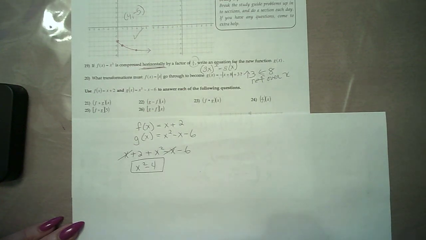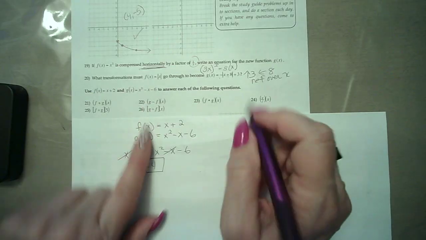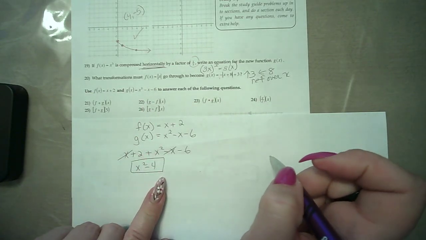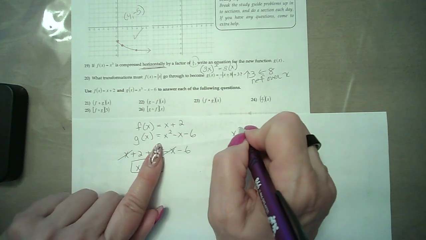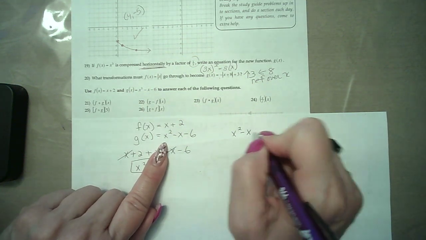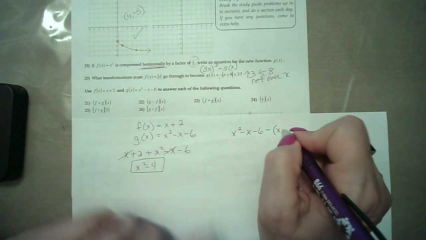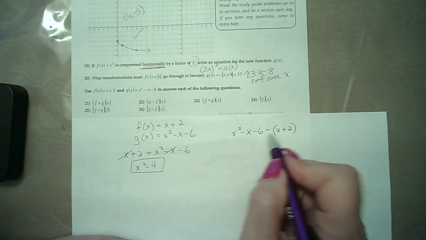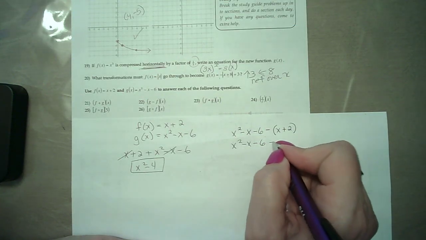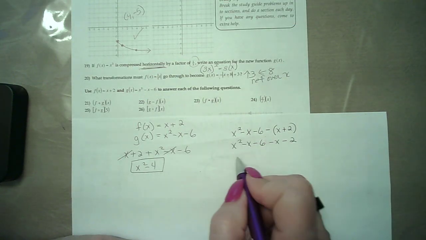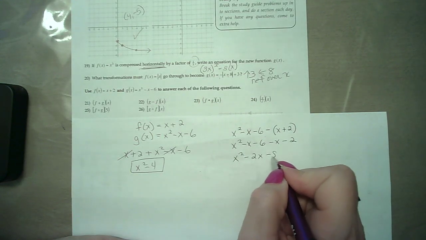That's your answer. 22, g minus f. Be careful here because with subtraction, you're going to have to remember to distribute the negative. Make sure you put it in the right order. It's the g function first, minus parentheses the f function. Distribute that. x squared minus x minus 6 minus x minus 2. So that's going to be x squared minus 2x minus 8.